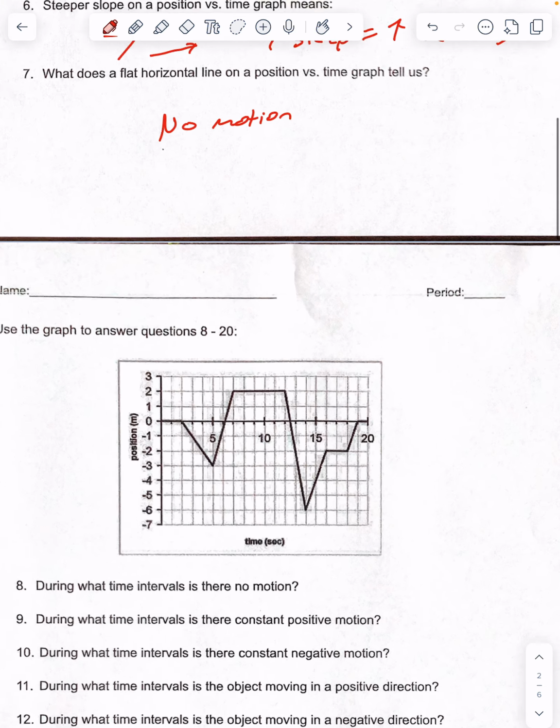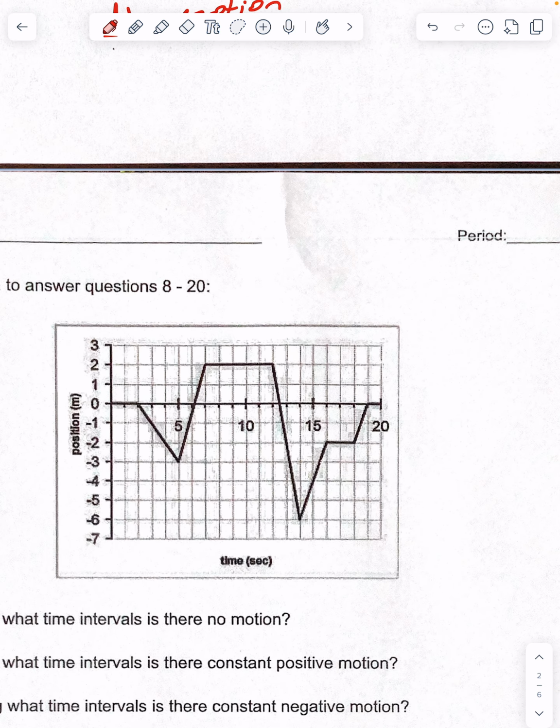All right, looking at this graph right here, really pay attention to your units. X is always going to be time. That's not going to change. But on this test, you will have two different graphs. You'll have a position versus time graph, and you'll have a velocity versus time graph. Make sure you're reading that y-axis before you answer your questions, because you can get the rules mixed up. So for now, we're just focused on the position versus time graph.